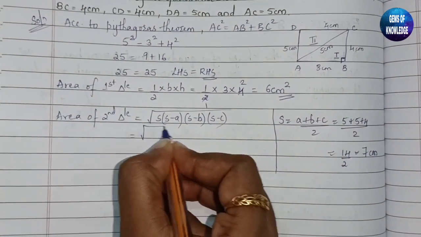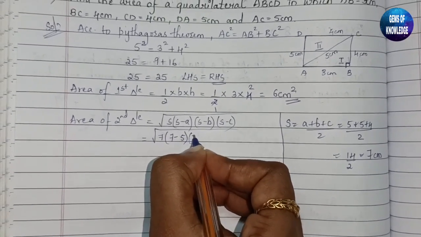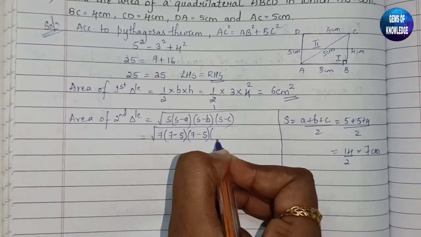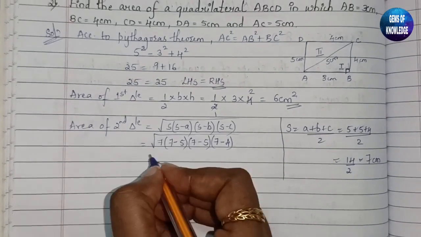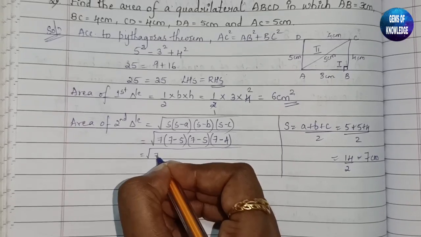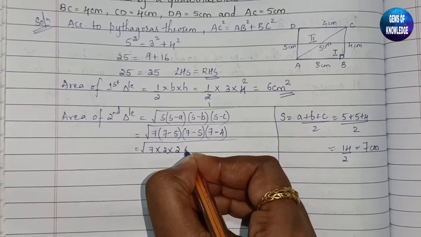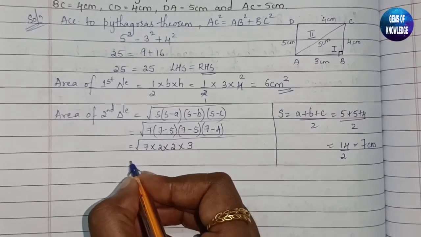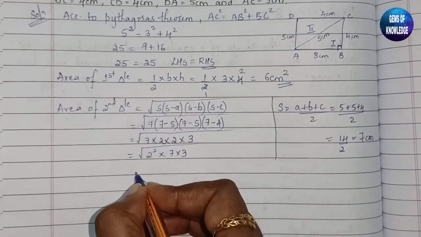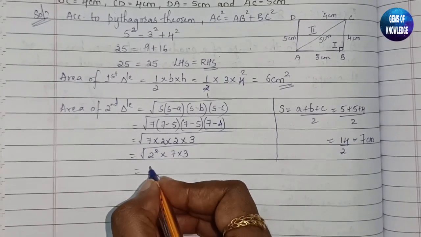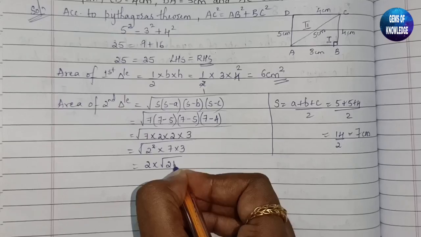So we got the value of s to be 7 centimeter. Let us substitute here. That is 7 into 7 minus a, which is 5, then 7 minus b, which is again 5, and 7 minus c, which is 4. So we are left with 7 into 2 into 2 into 3. Here we got 2 square into 7 into 3. This square and this root are cancelled, so we got 2 into root of 7 threes are 21.